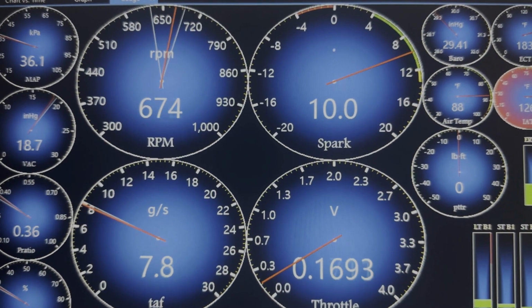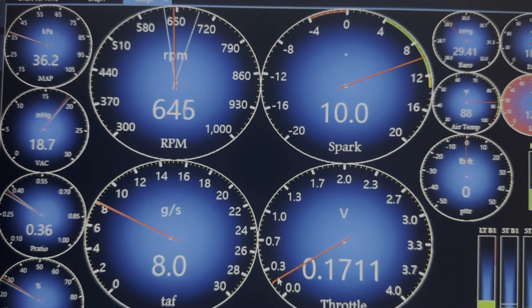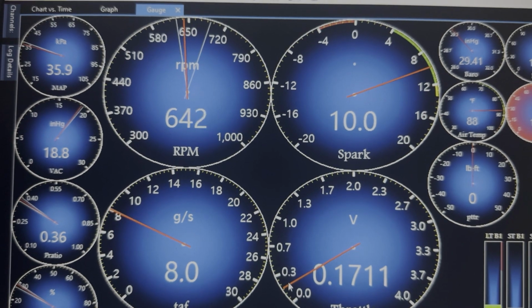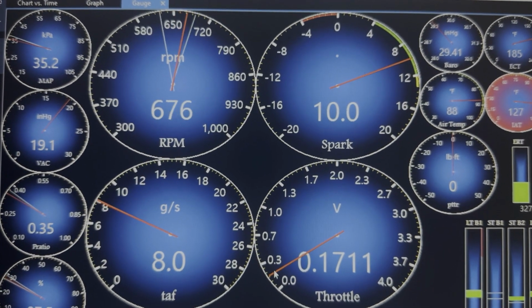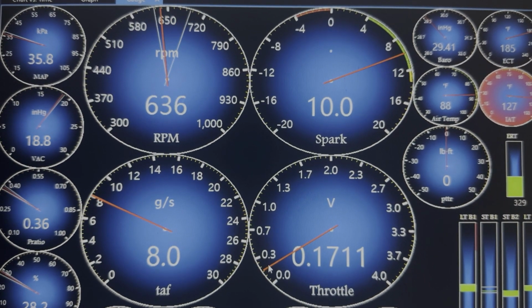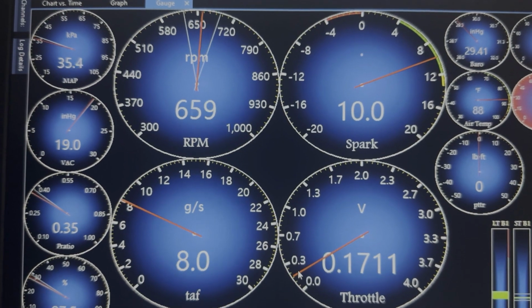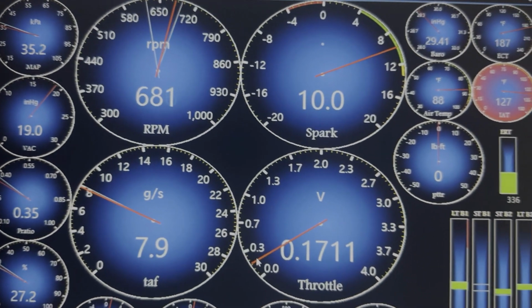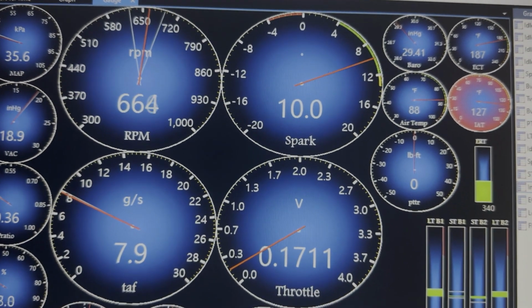The RPM came up as the engine temperature came up, but it's a 50 RPM swing, roughly. So that's what I got. That's what it was doing.